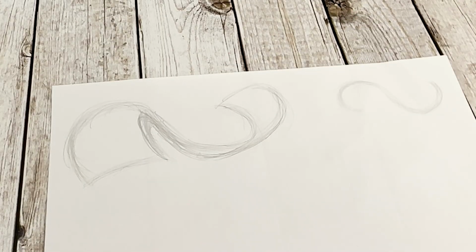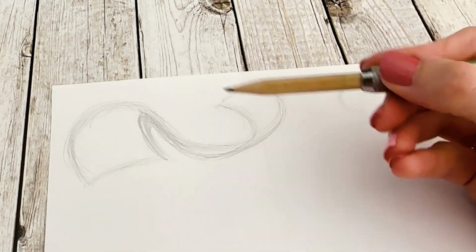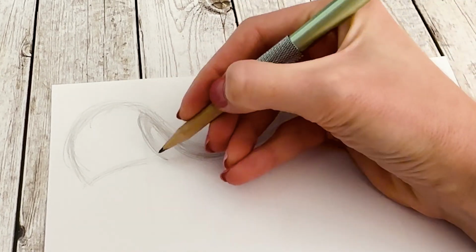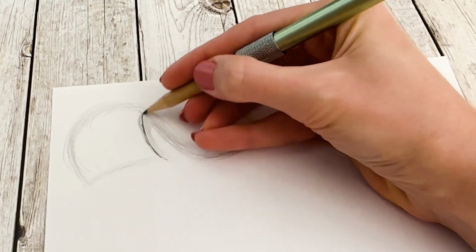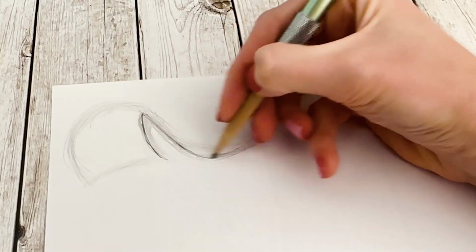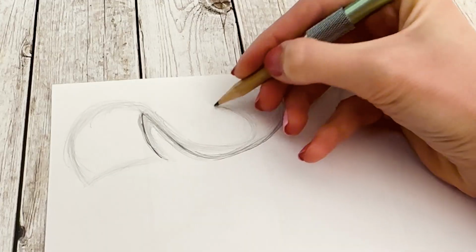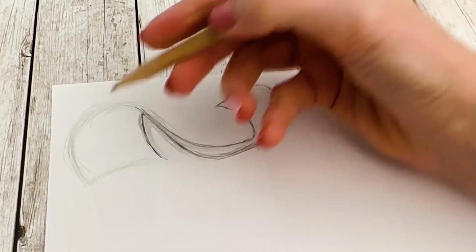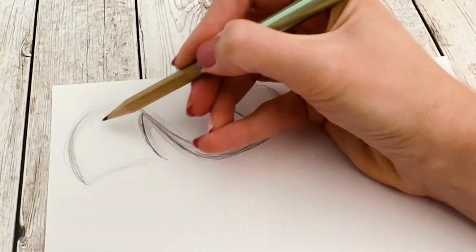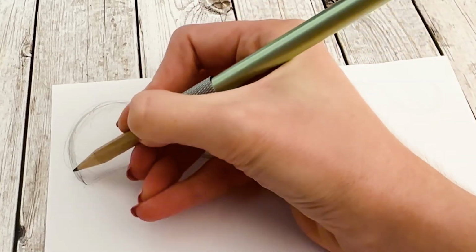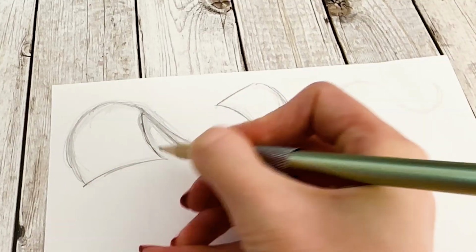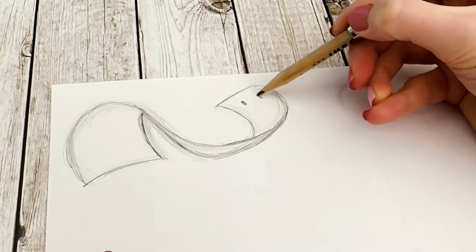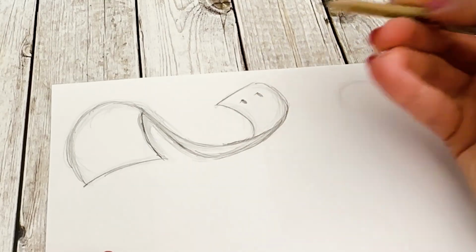And now what I'm going to do is take my darker pencil, which is an HB pencil, and go and mark those lines with darker. I may add eyes, for example, and I can make it like a doodle.